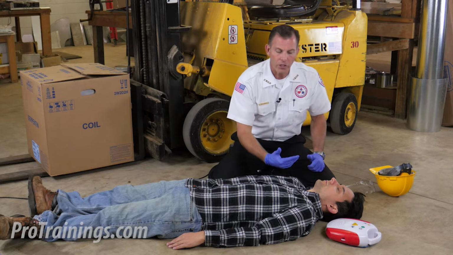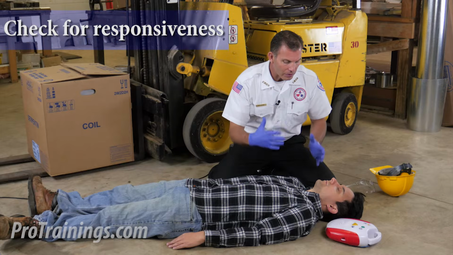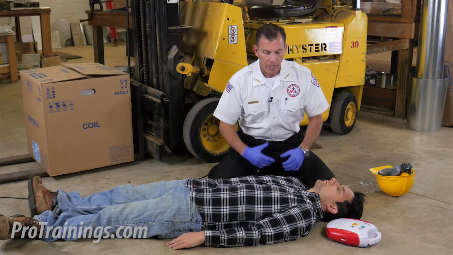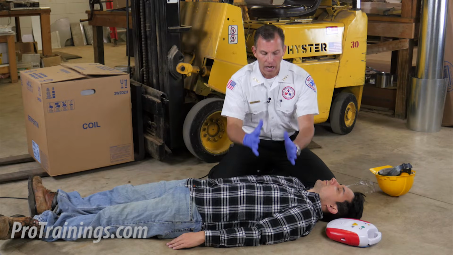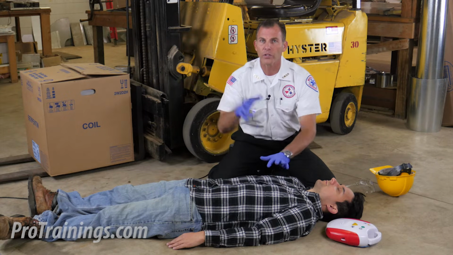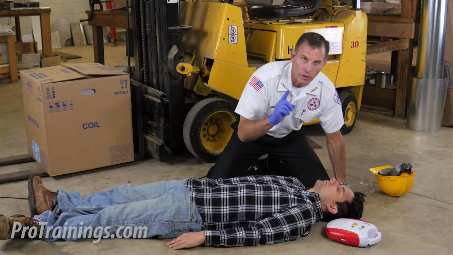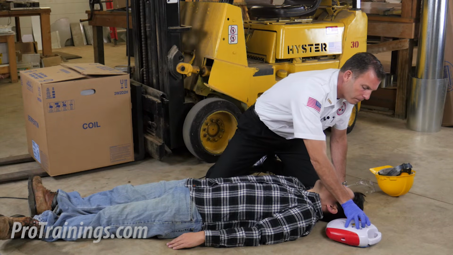So I know that the patient is unresponsive. I assess to see if they're moving, and I see that they're not breathing normally. If I didn't have the AED, I would go straight into CPR compressions until the AED arrives. But because I have an AED available, the first thing I'm going to do is turn it on.